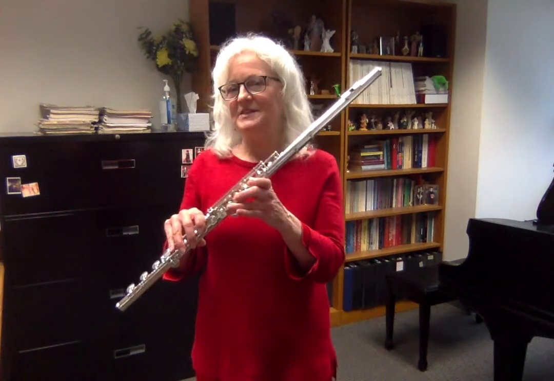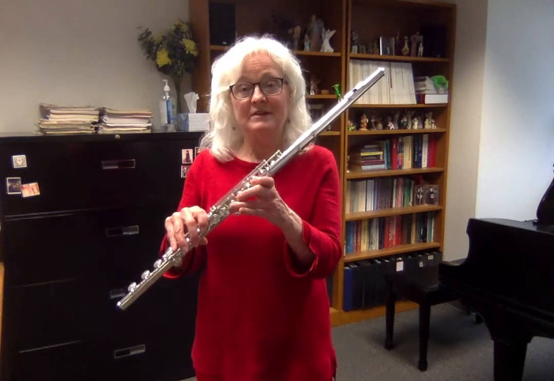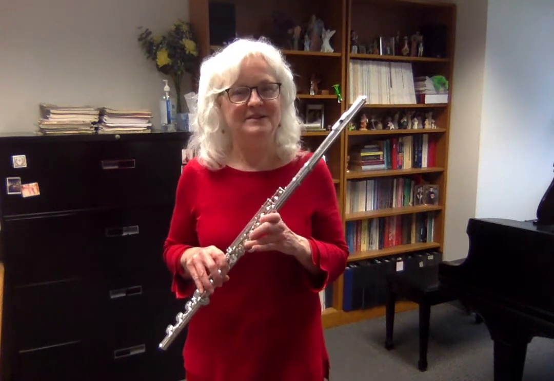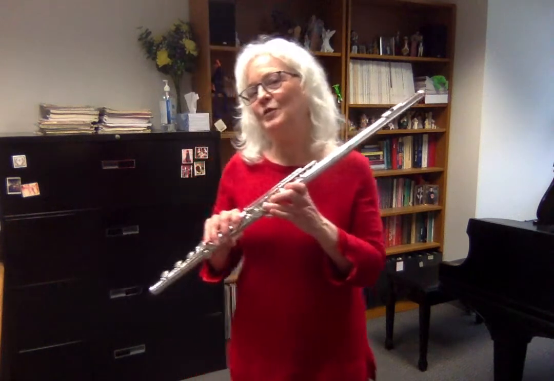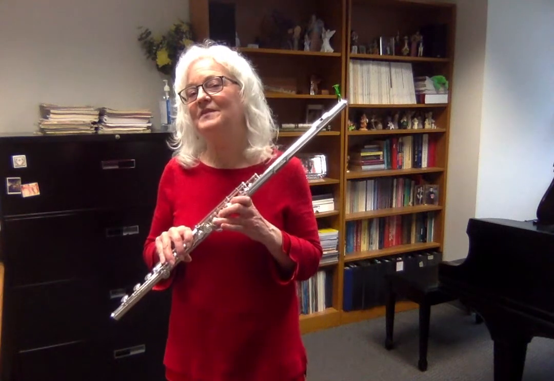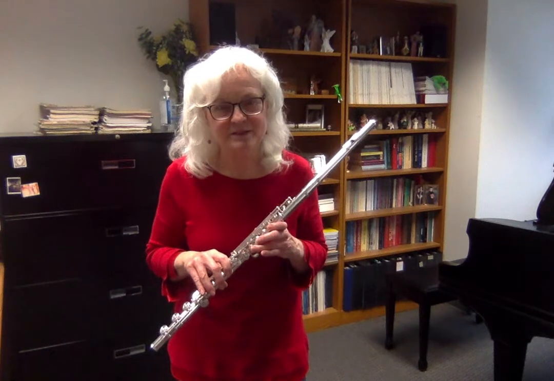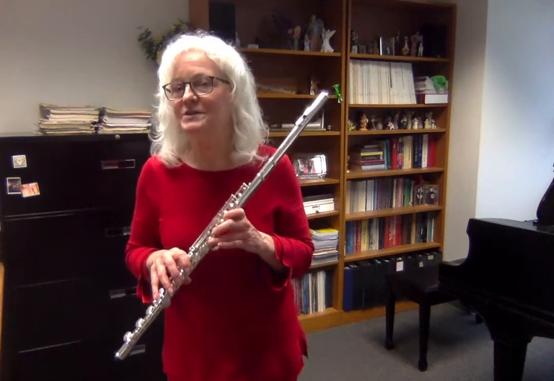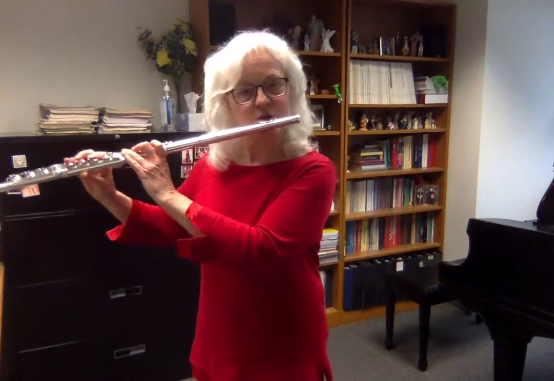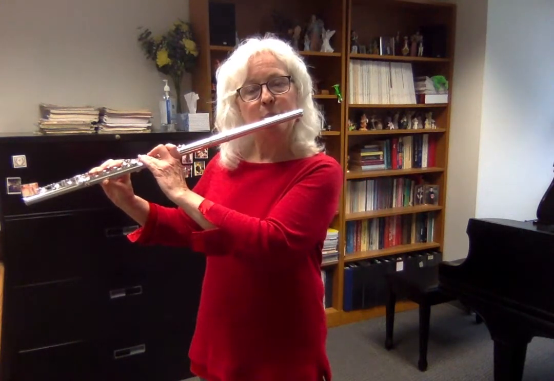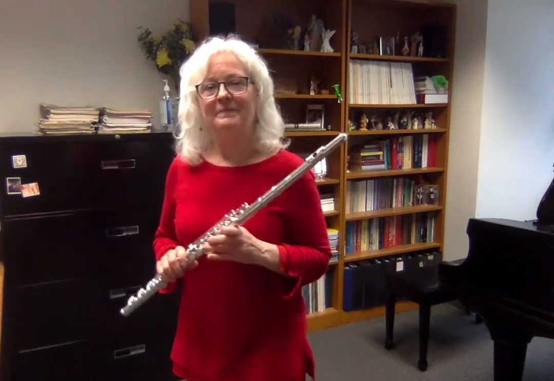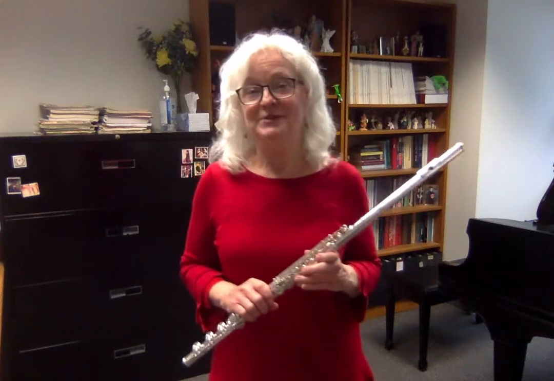How many of you have seen this instrument before or know what it is? If you said the flute, you'd be right. How many of you think this is a high instrument? And how many of you think that this is a low instrument? Well, I'm going to play my lowest note and then my highest note for you, and we'll see. Here's my lowest note. And here's my highest note. I'd say this was a high instrument.